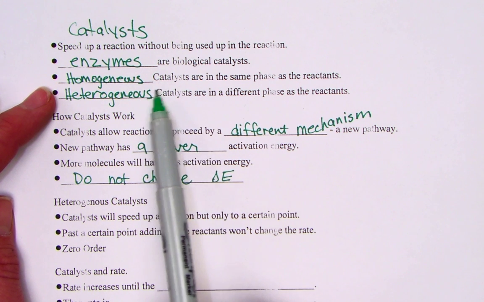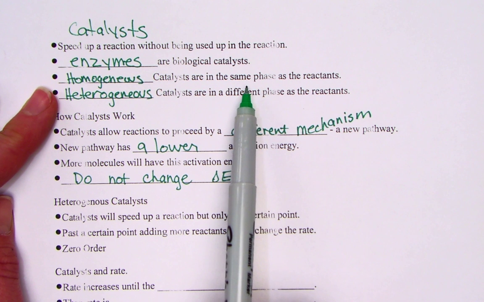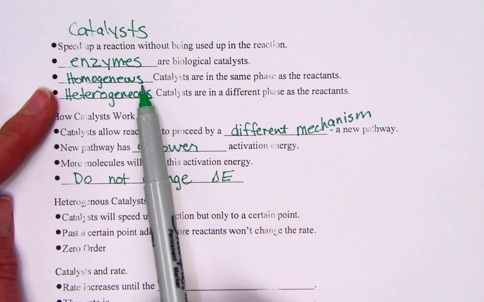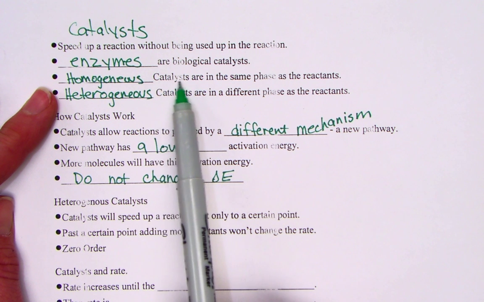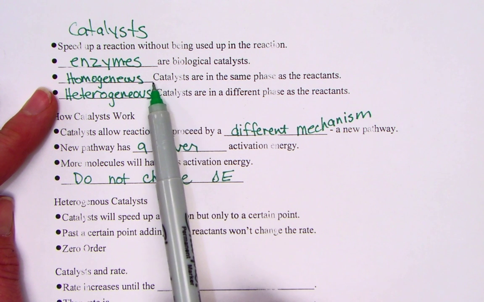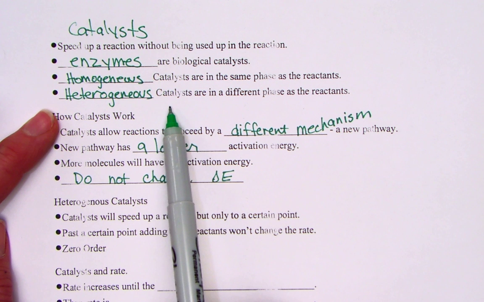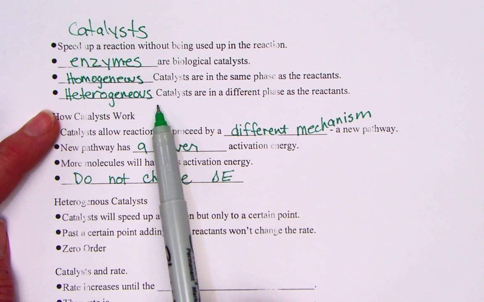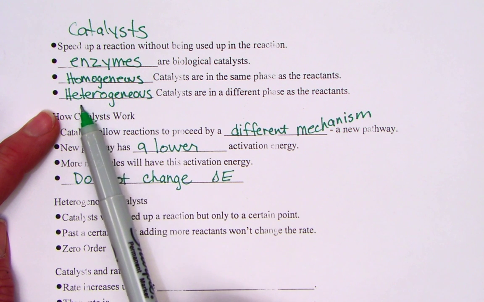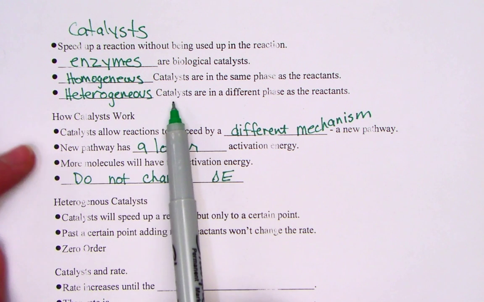If a catalyst is added that's in the same phase as the reactants, we call them homogeneous. If they're all gases, liquids, solids, aqueous, if all the adjectives in the equation are the same, they're termed homogeneous. If a catalyst is in a different phase than the reactants, some are gases, some are liquids, different adjectives if you will, they would be known as heterogeneous catalysts.